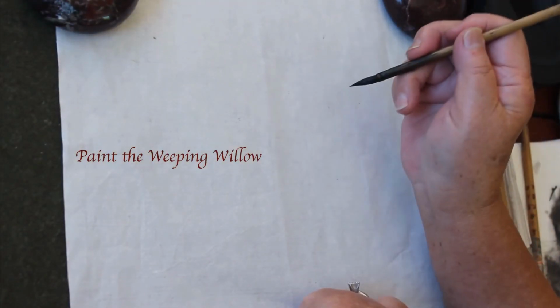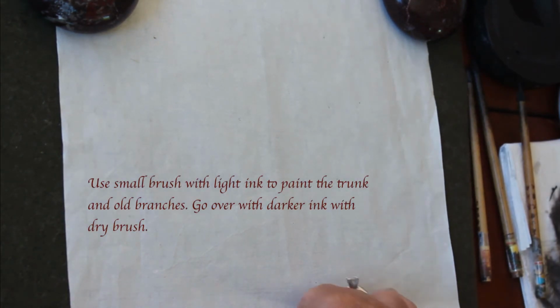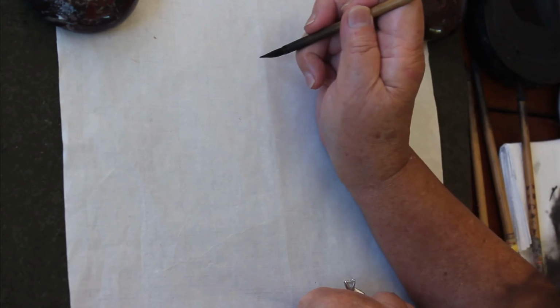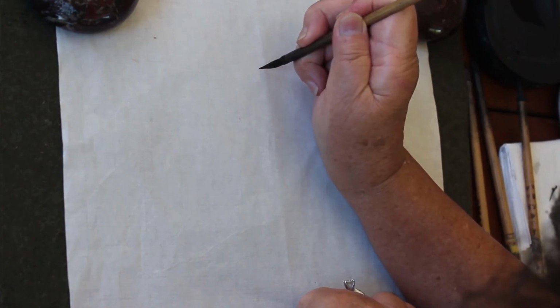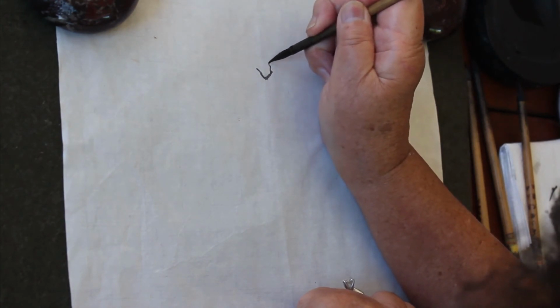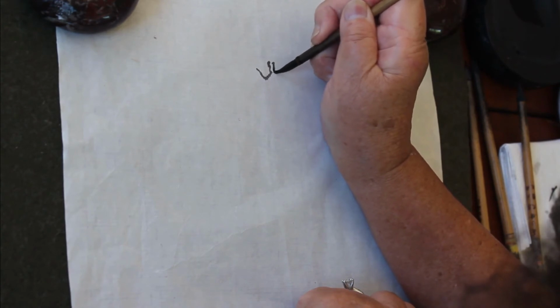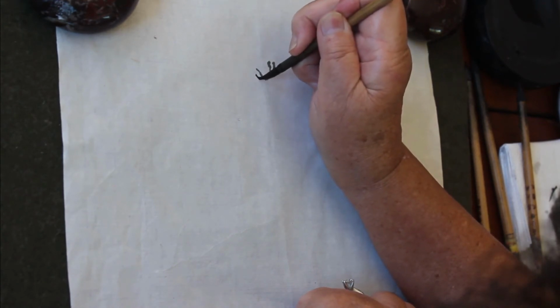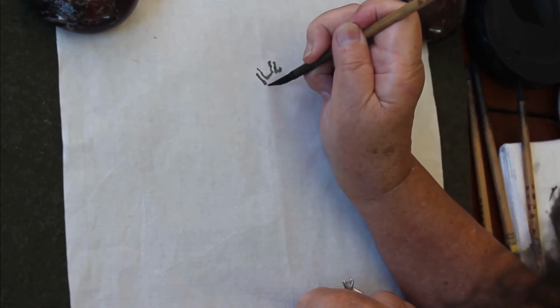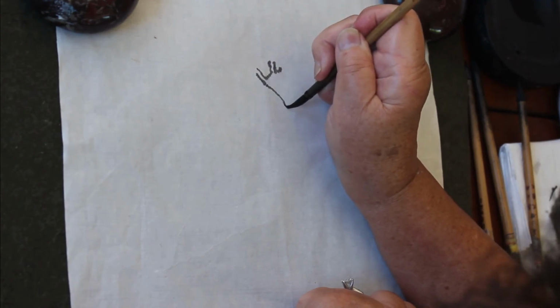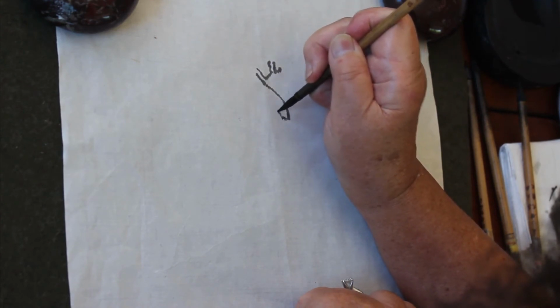Now I'm going to start doing the willow tree. First, just like the others, I'm going to use light ink. Let it get all the outline down.